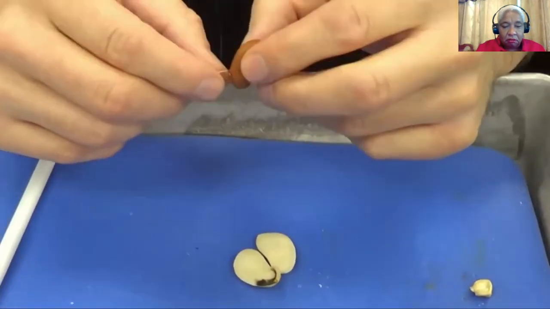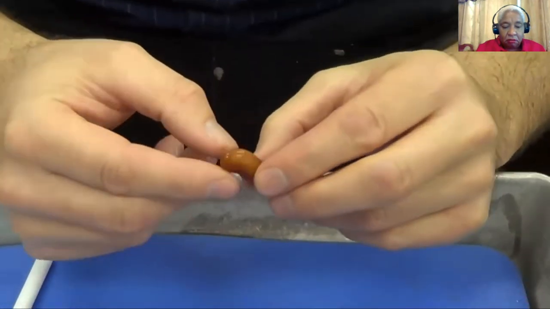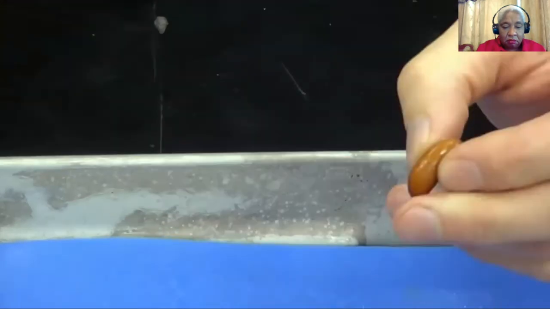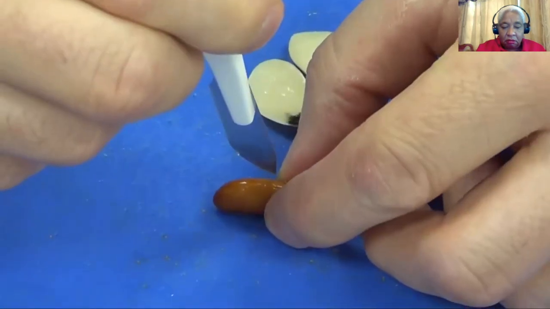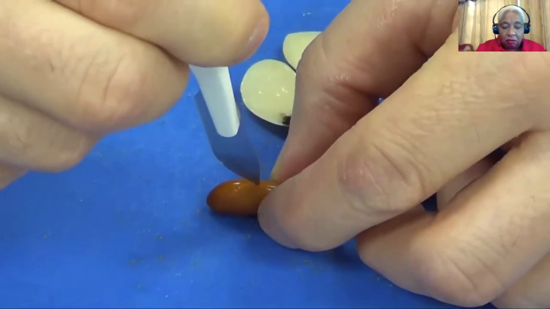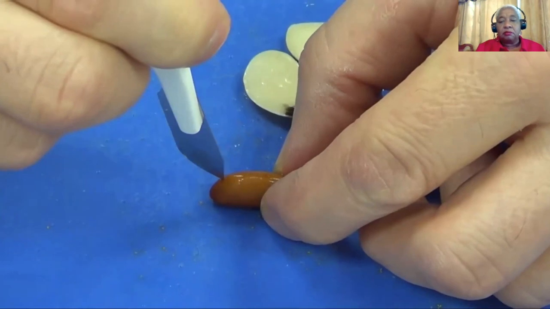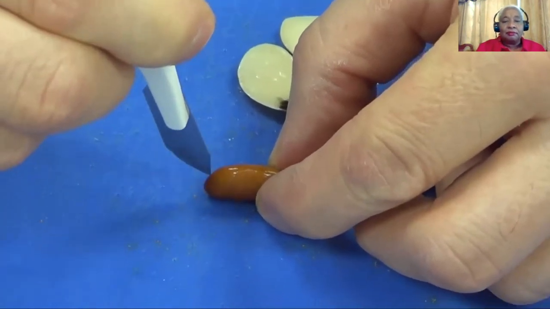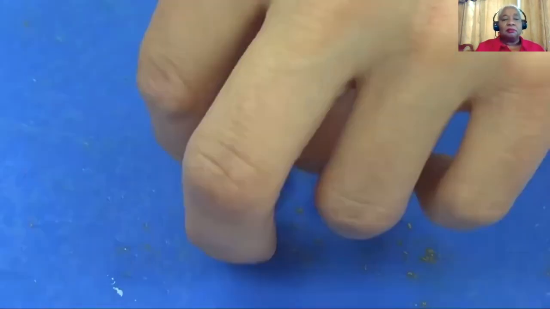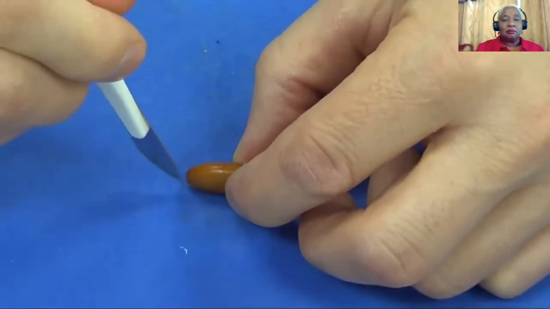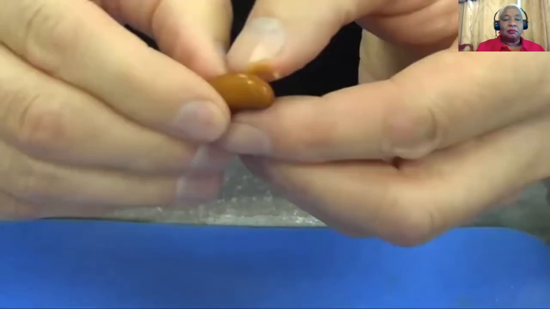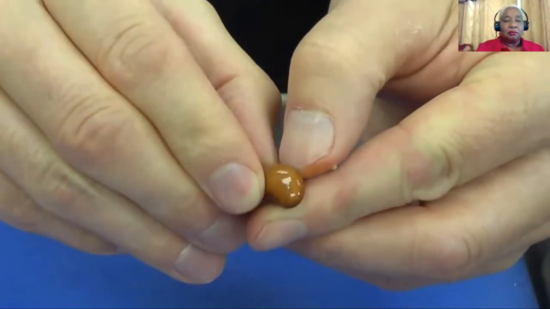Now lastly, I have a kidney bean here, and you can see if I pinch it a little bit, it's not going to come apart. So what I'm going to do is take the very tip of the scalpel, hold it like a pencil, put it in the tray, and with just the very tip of the scalpel, cut through that seed coat. I'm not going to go into the seed hardly at all. And that should be enough to peel away the seed coat.